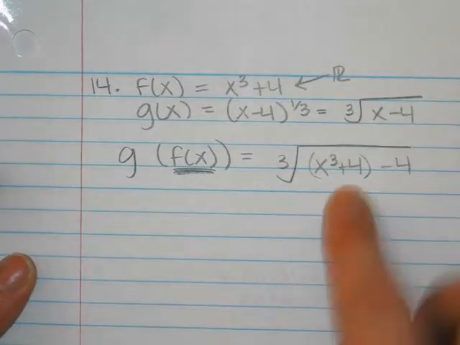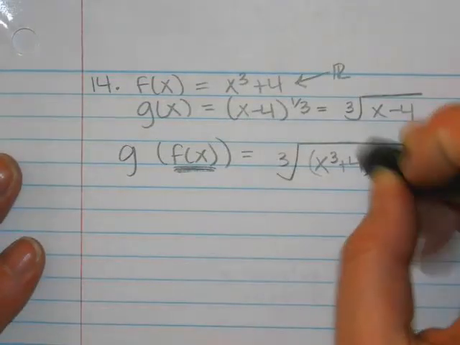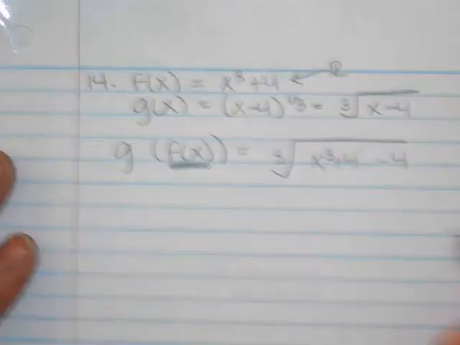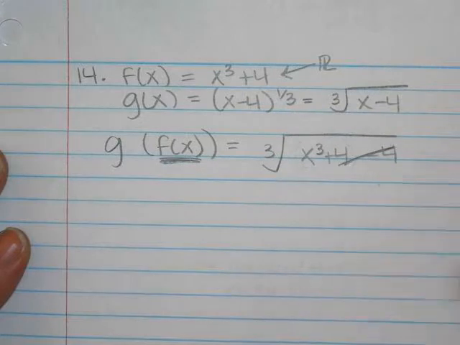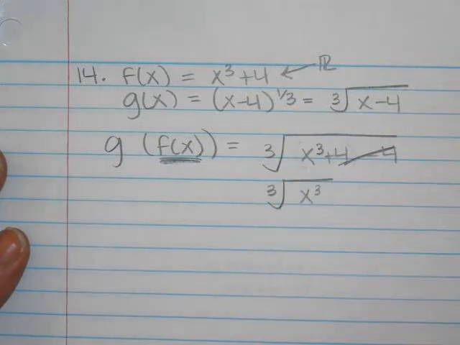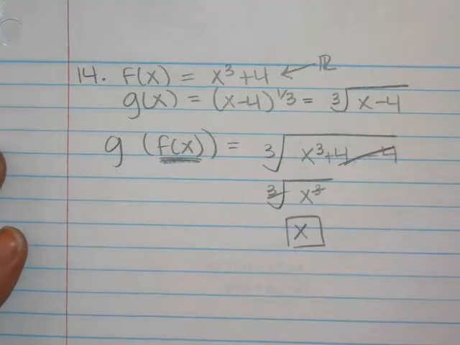All right, so if I simplify this, these parentheses aren't really necessary. I just drew them so I knew where to plug stuff in. So what do you guys see? Yeah, the 4's cancel. We have the third root of x to the third, which will cancel, and you just get x. So your composition gives you x.